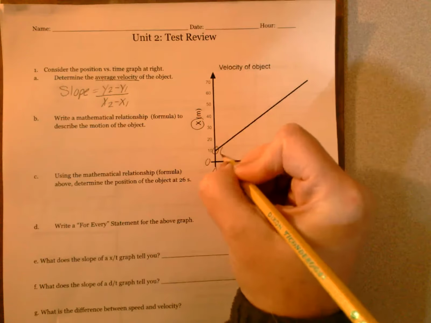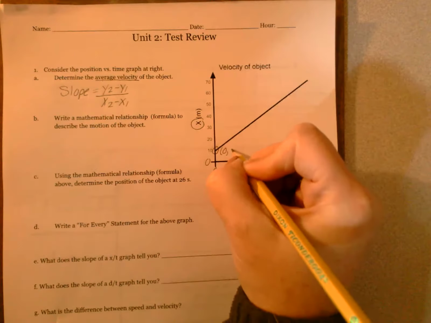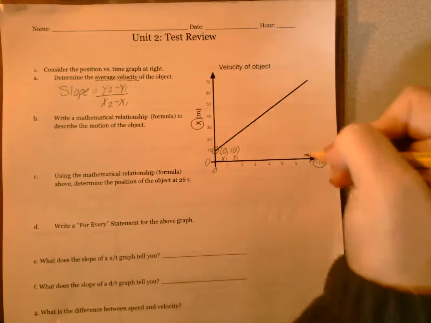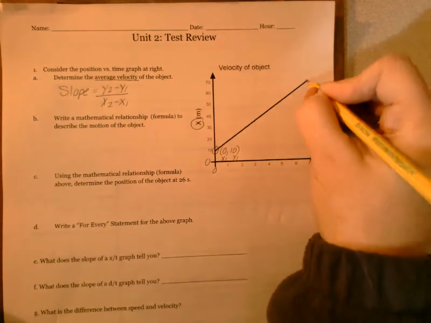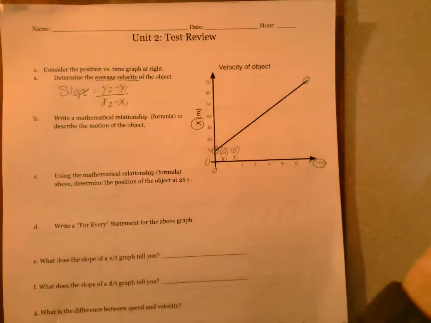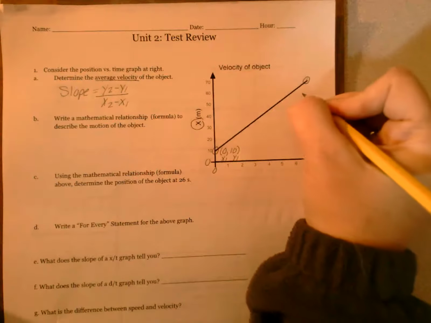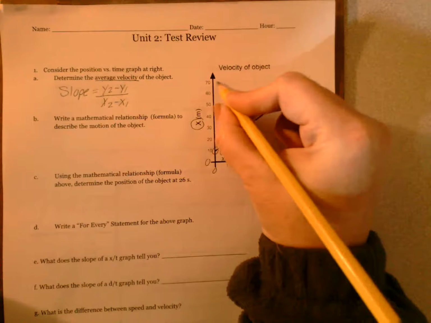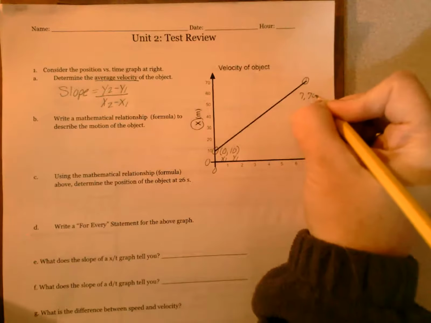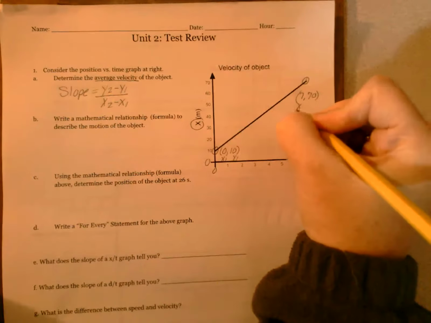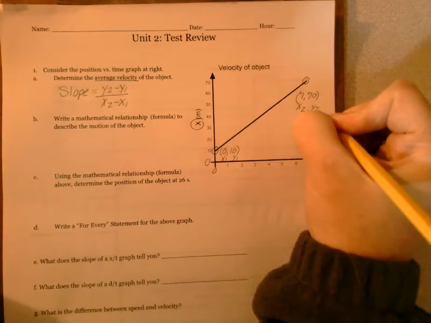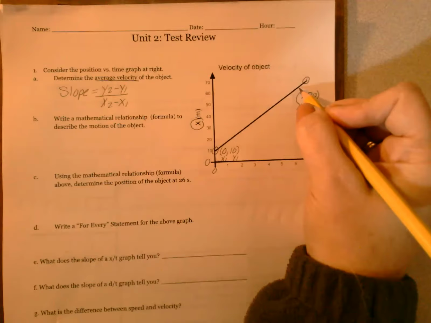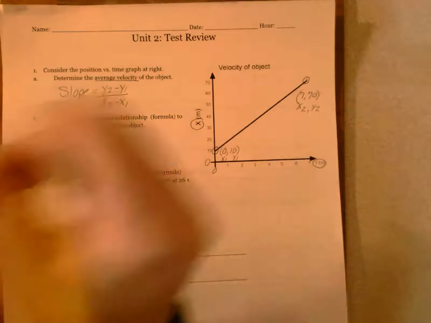So my x1 is 0, my y1 is 10. And then I'm going to go all the way up to the 7 right up here. And this is going to be 7 on my x-axis. And following that over, that looks like it is at 70 on my y-axis. And this is x2, y2. So this is where we're starting. It's a positive slope, so I should end up with a positive number.